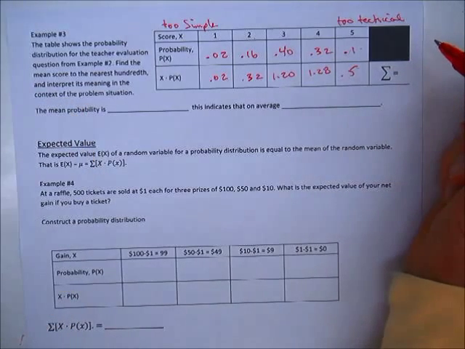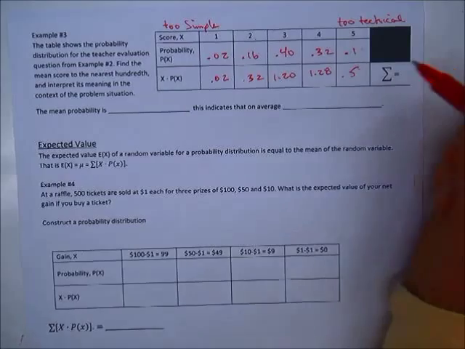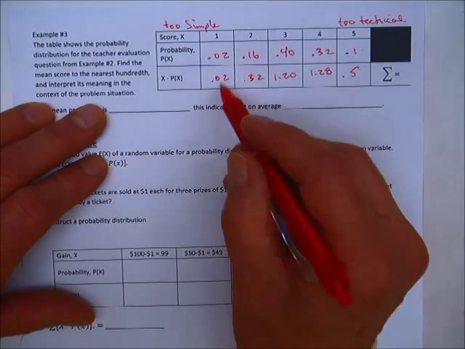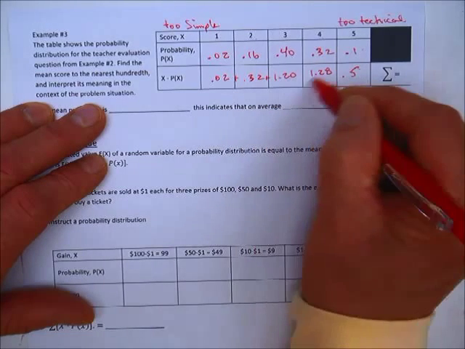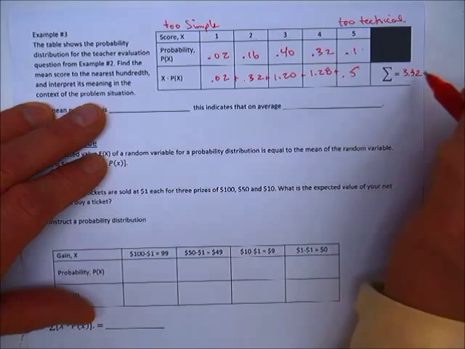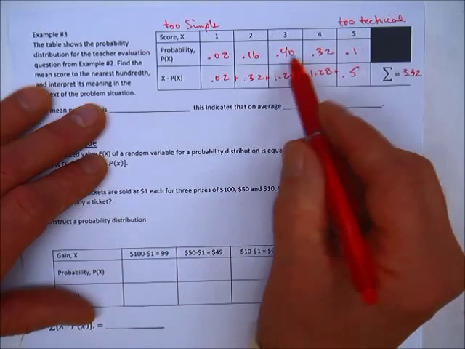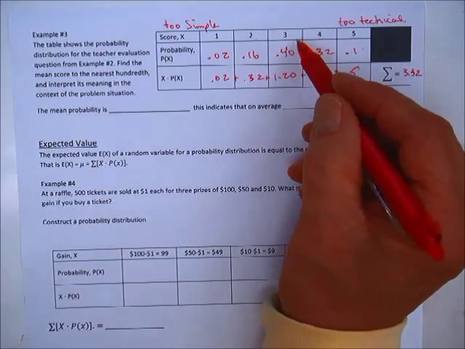So if our definition is that the sum of each x times its probability is the mean, then this is each x times its probability, and we add each one of these up, and we get 3.32. So on our scale from 1 to 5, 3 is right in the middle, and 3.32 is a little bit to the right.